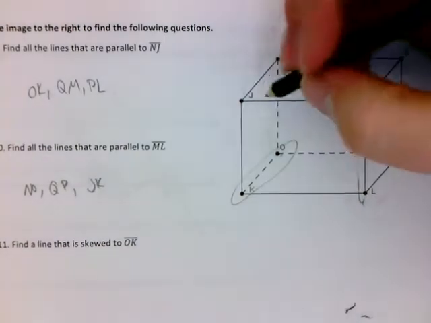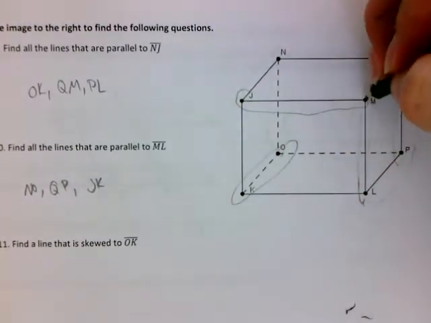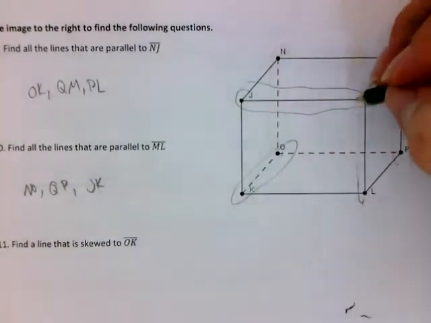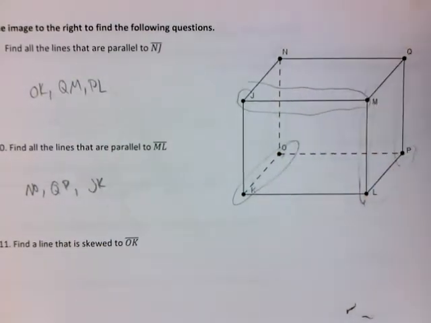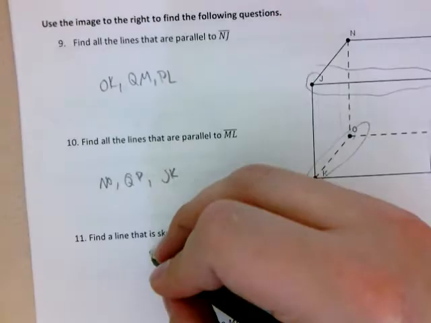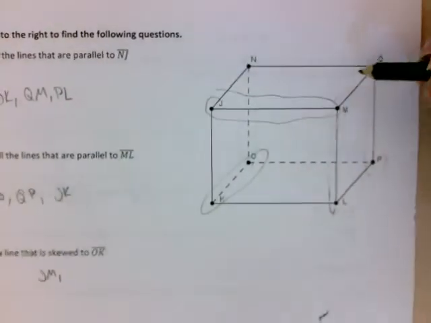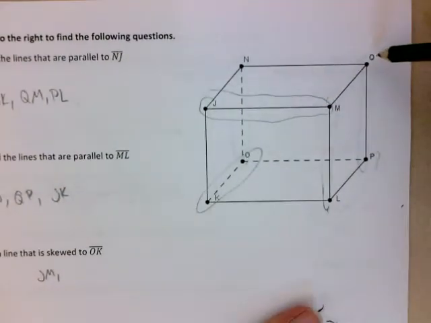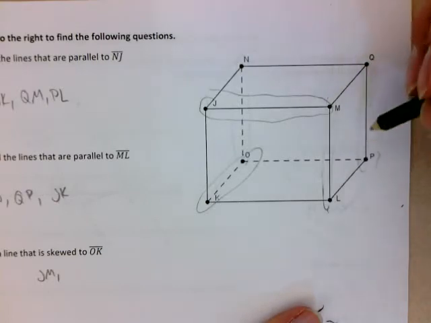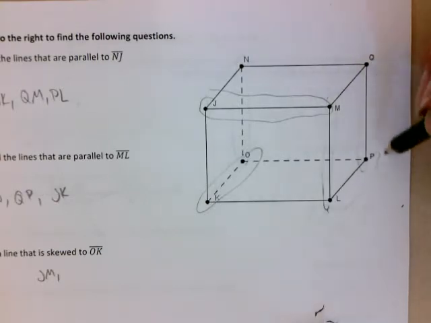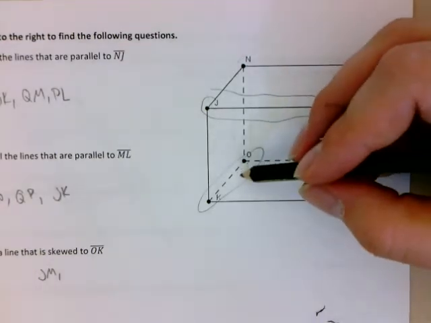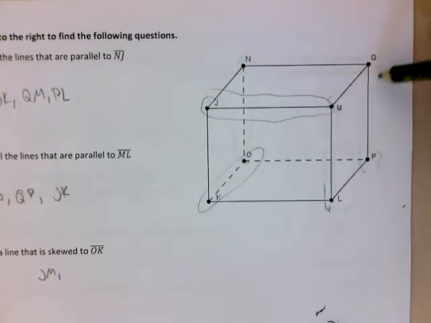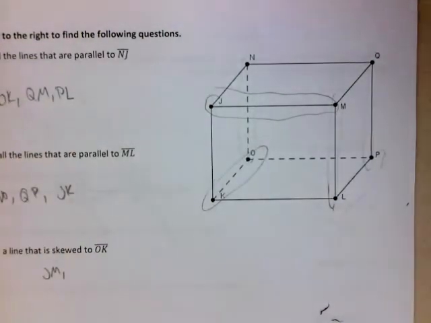But if we had JM, you'll notice JM and OK will never touch, but they're not going in the same direction. So something like JM will work, or NQ, or QP. Any of these will work as long as the line will never touch this and is going in a different direction. That's what skewed means.